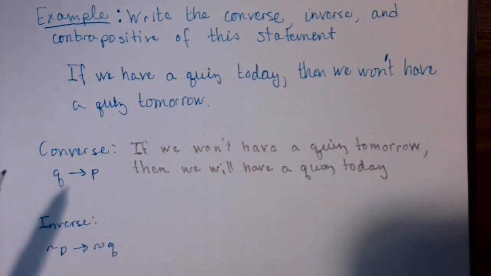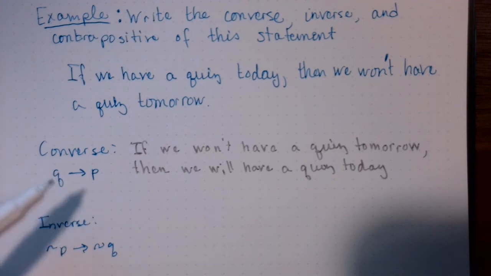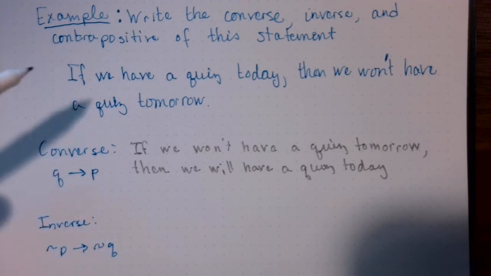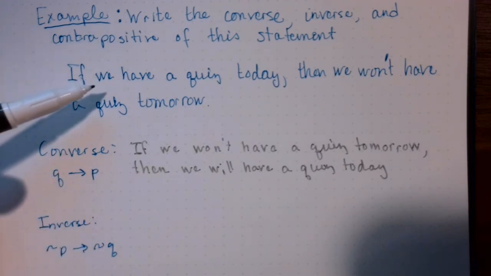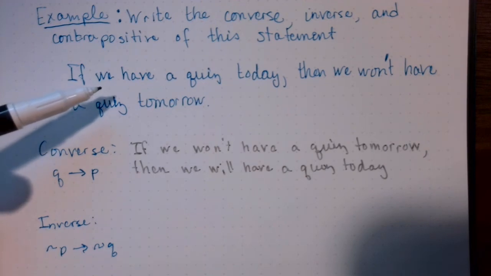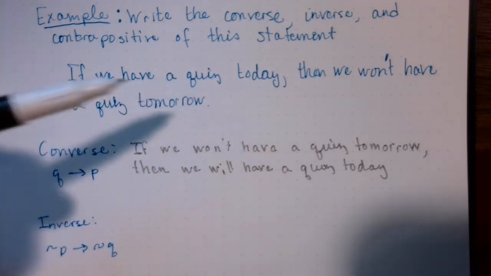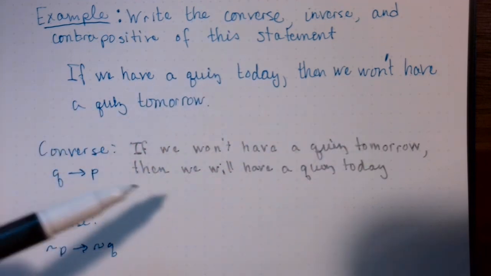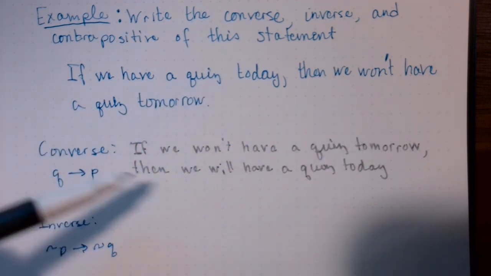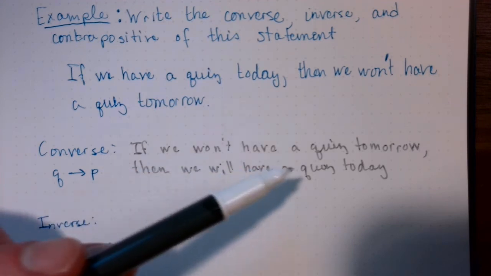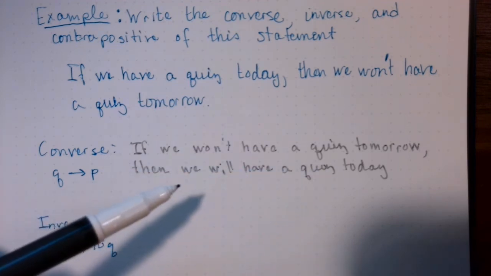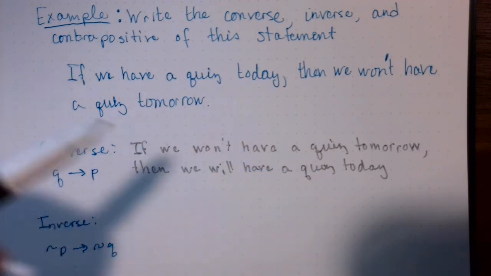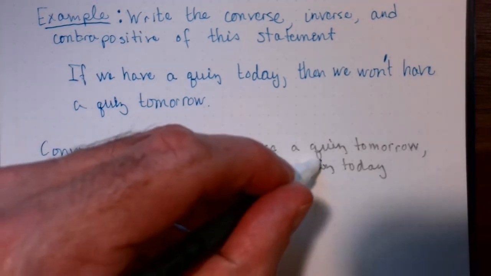You can see with a converse you just switch the two parts. In the first conditional we have the antecedent, we have a quiz today, and the consequent, we won't have a quiz tomorrow. In the converse we switch them up. We won't have a quiz tomorrow comes first, we will have a quiz today is the second part.